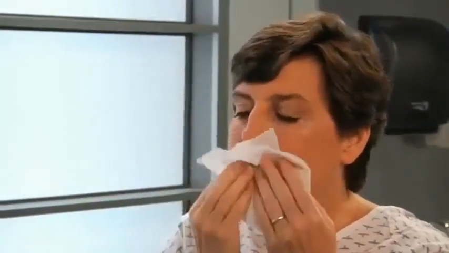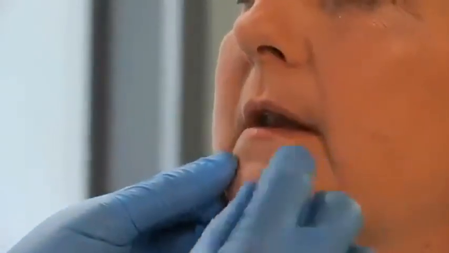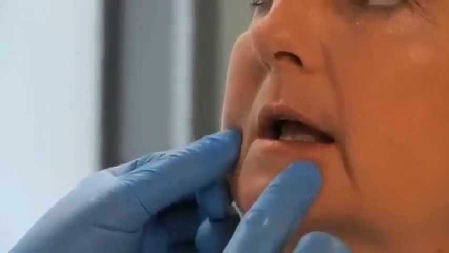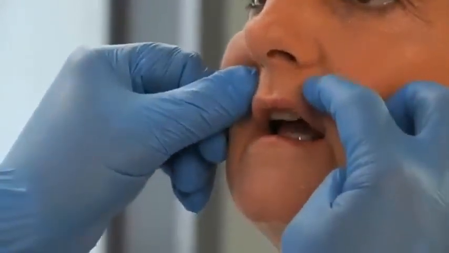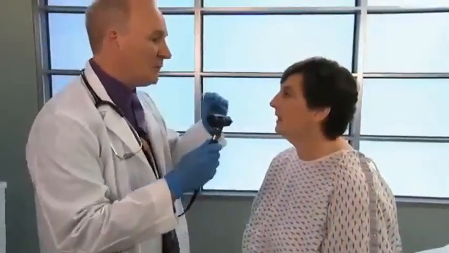Before examining the mouth, ask the patient to remove any lipstick or dentures. Wearing gloves, inspect the outer surfaces of the lips for symmetry, color, and moisture. Note any lumps, ulcers, cracking, or scaling. I'm just going to look inside your mouth. If you can open wide.